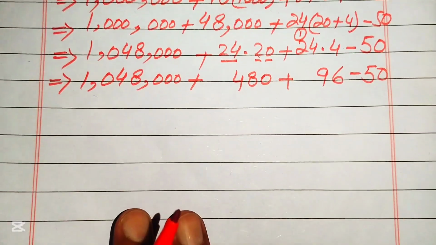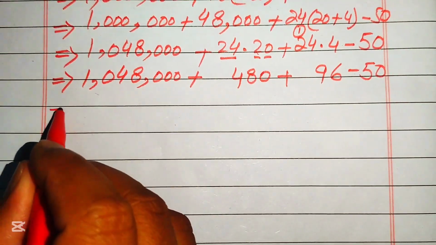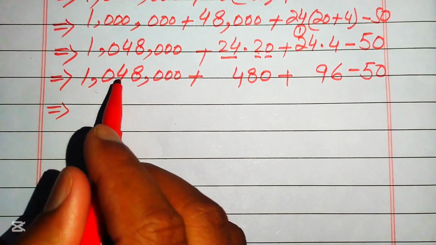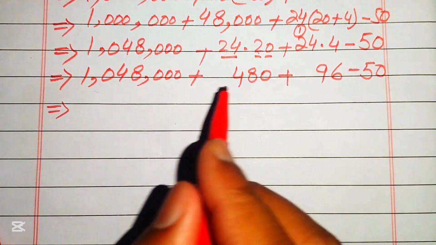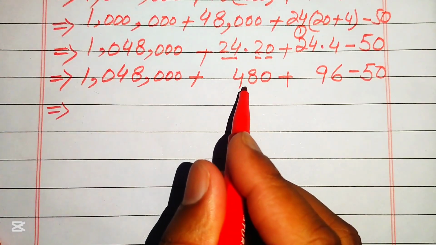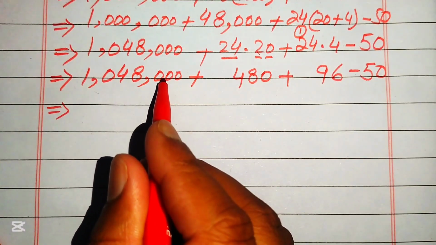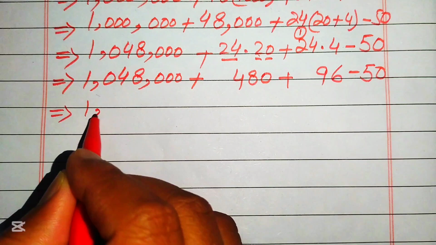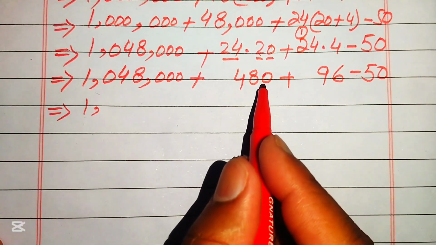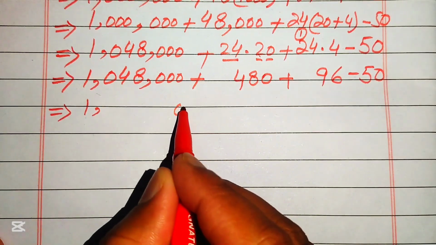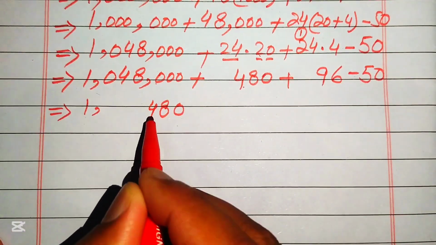Further, in the next step we need to sum up these three values. First we add 1,048,000 plus 480. When you add these three zeros with 480, we just replace the three zeros with 480, because 0 plus 0 gives 0, 8 plus 0 becomes 8, 4 plus 0 becomes 4.